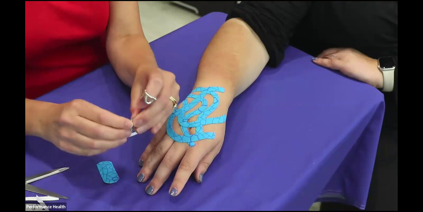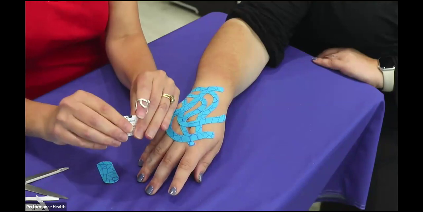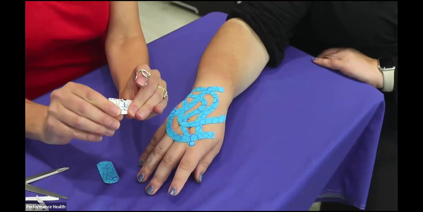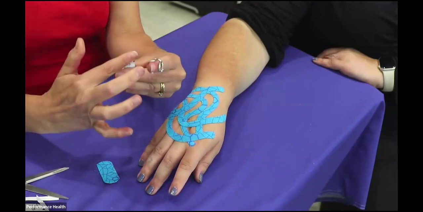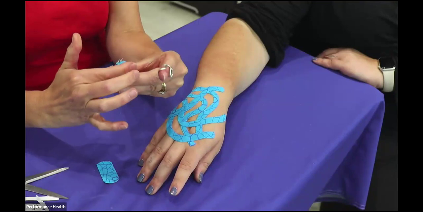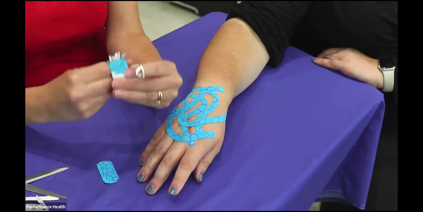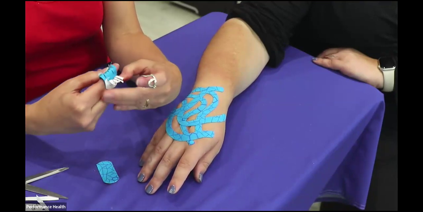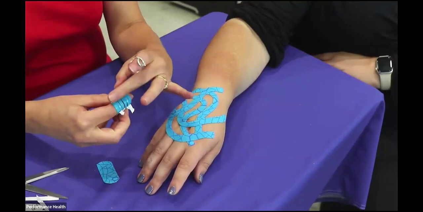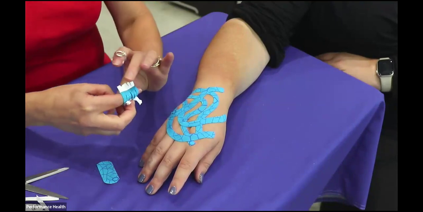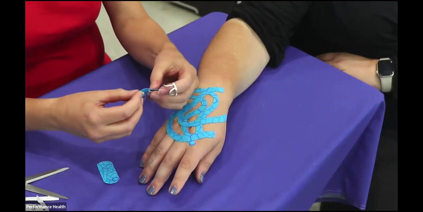Now, there are lots of different ways of taping fingers. I'm not saying that this is better than any other way, but what I've found over the years is that because it's got a closed edge at both ends, it does tend to stay on a little bit better. And we know that one of the issues around taping on fingers is, we're washing our hands all the time. So keeping the tape in place can be really challenging.